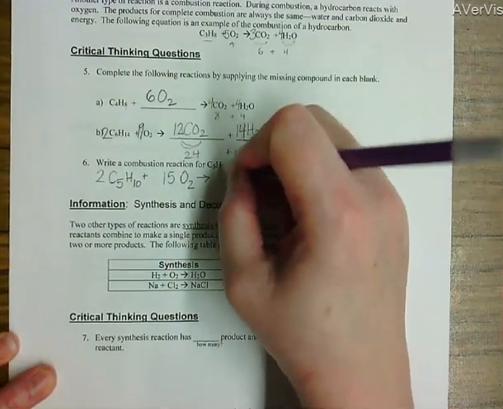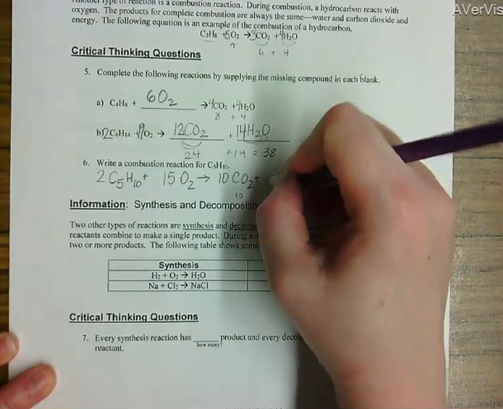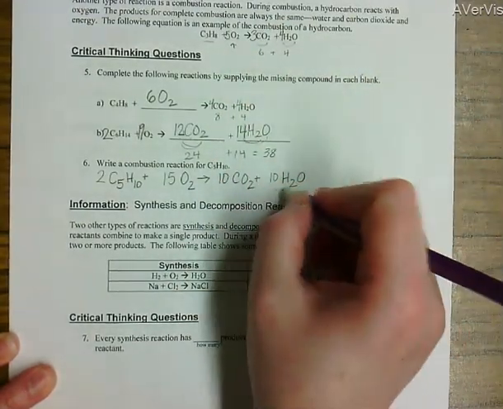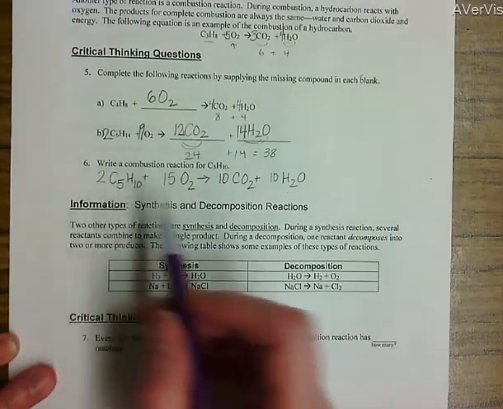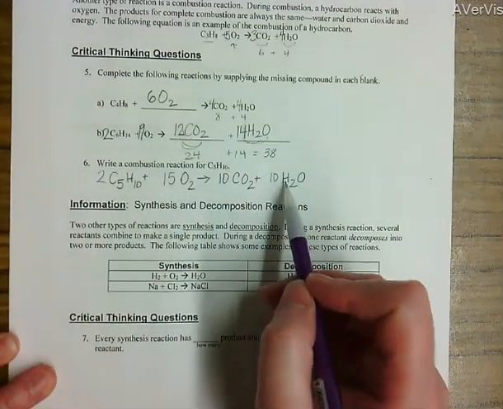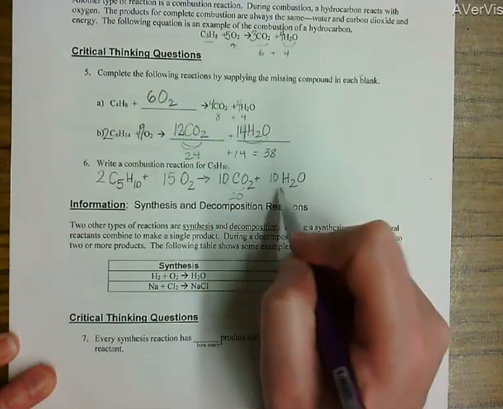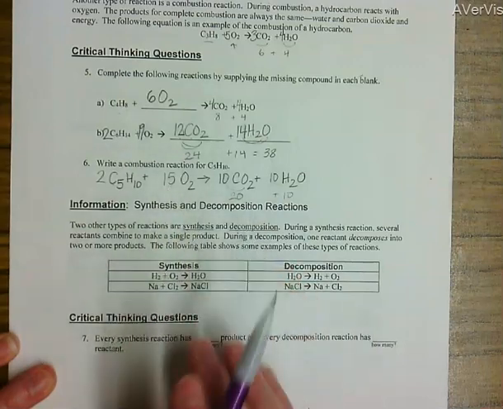5 is going to become 10 because I multiply it by 2. And this 5 is going to get multiplied by 2 and become 10 as well. So 2 times 5 is 10, 10 carbons. 2 times 10 is 20, 10 times 2 is 20. Here I have 10 times 2, which is 20, and here I have 10 more. So that makes 30, and 15 times 2 is 30.